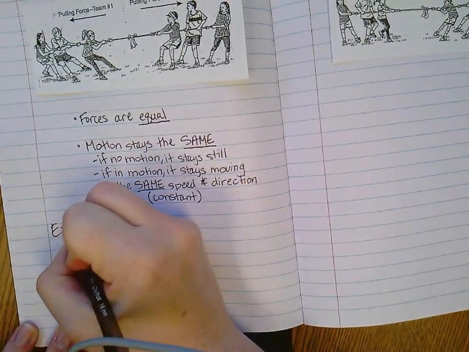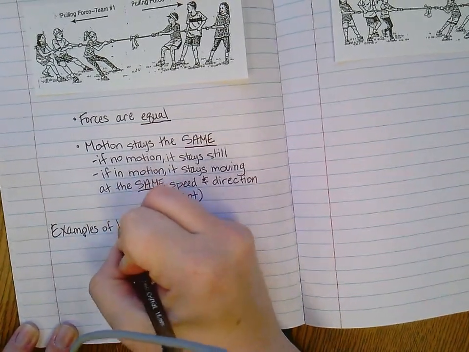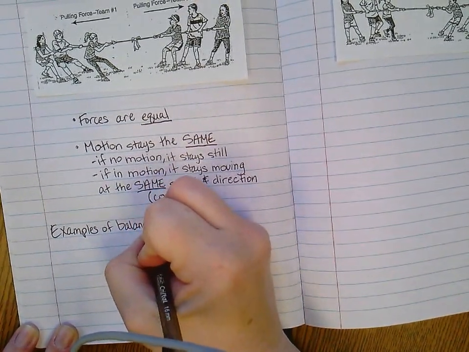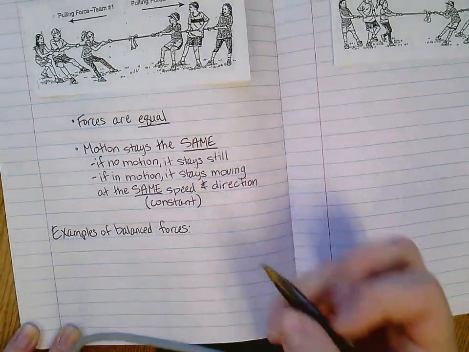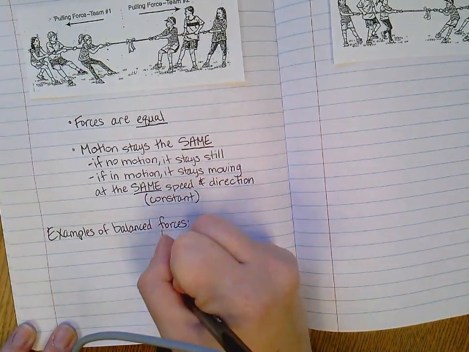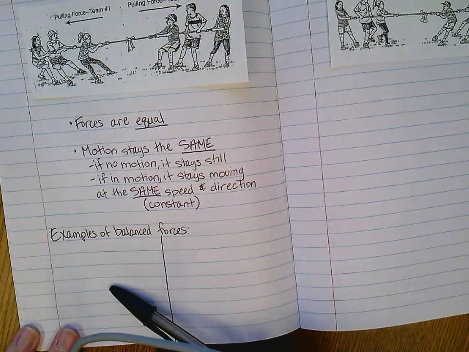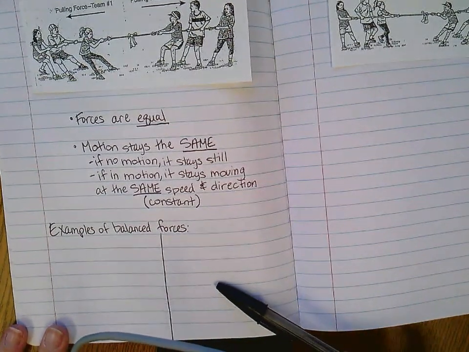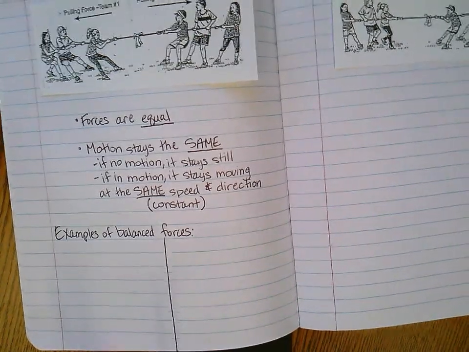So we're going to write examples of balanced forces, and then you can divide your page into 2. So you'll draw and label one here, and draw and label one here. You can go ahead and hit pause while you draw those pictures.